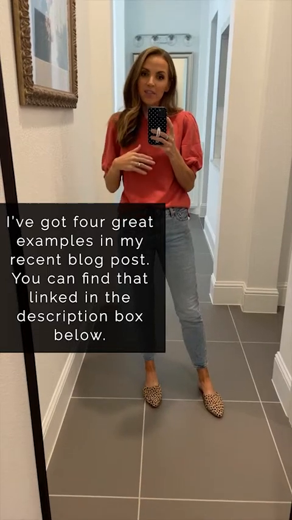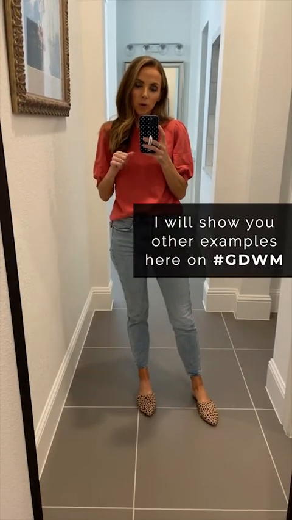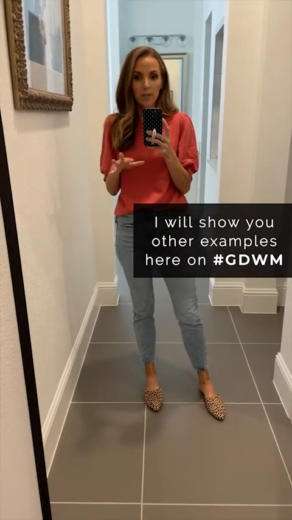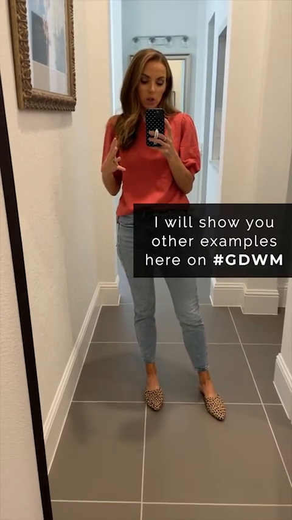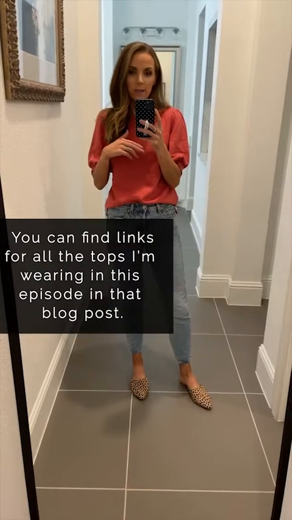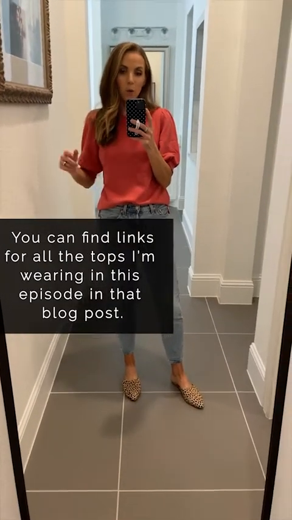Today I'm going to show you some different examples of clothing with fabric structure. In the blog post, I only showed tops, but I'm going to show some other pieces today to really show it in action.